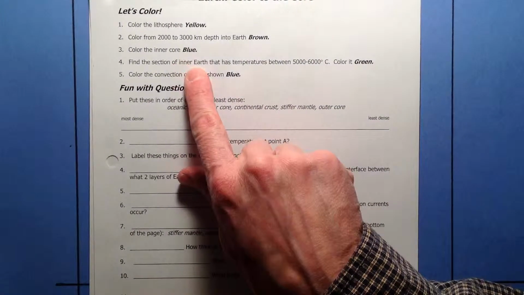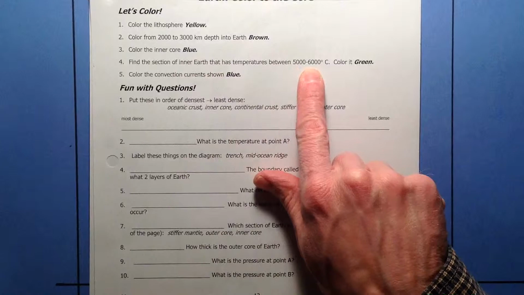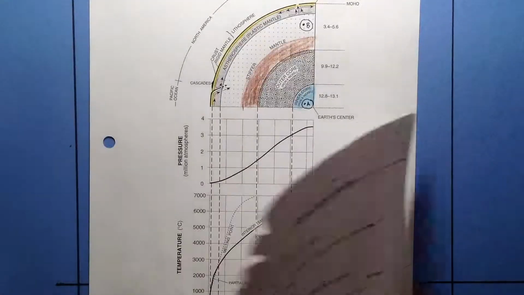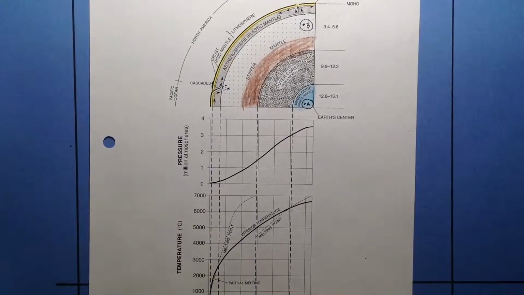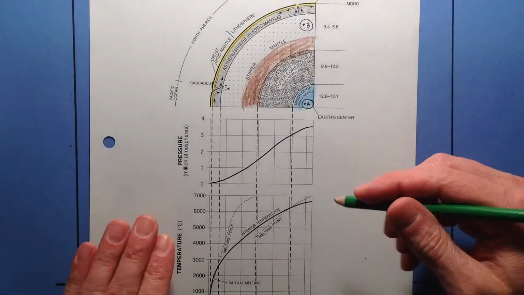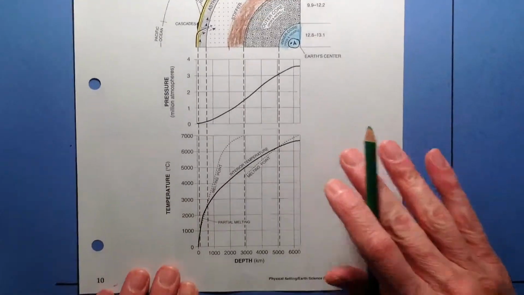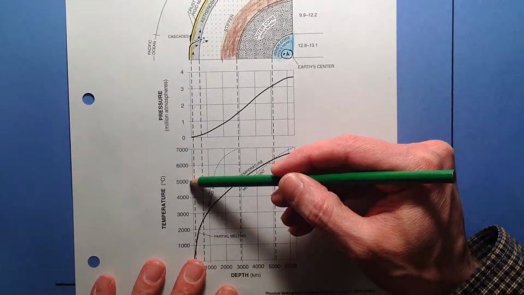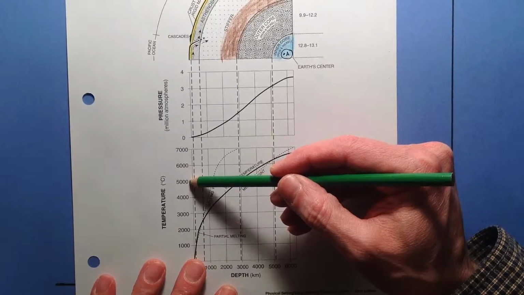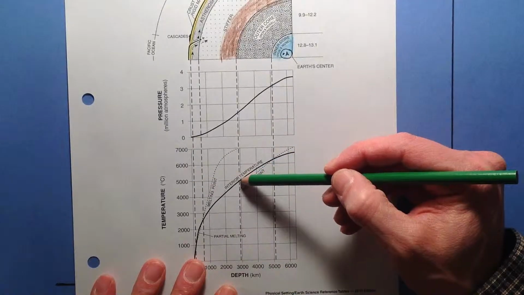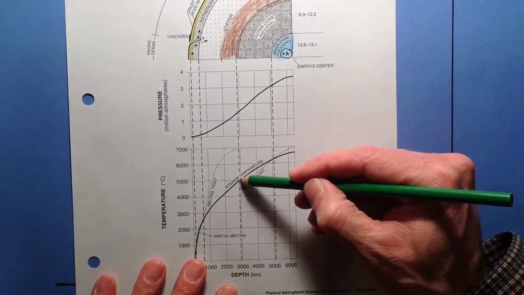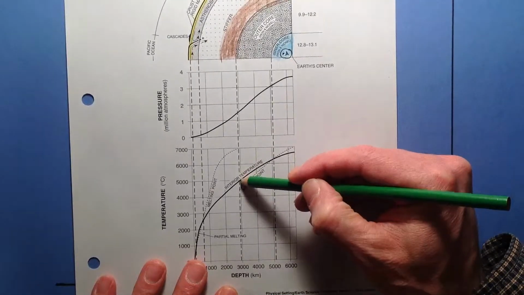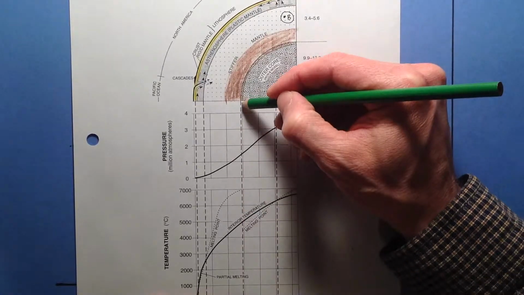Number 4. Find the section of inner Earth that has temperatures between 5,000 and 6,000 degrees Celsius and color that section green. Where's a good green? This can be tricky for people. So how do you do that? Where is it 5,000 degrees? It's right about here, and if you look, it's at about 3,000 kilometers. So I can go up to here. I'm going to color that right here.